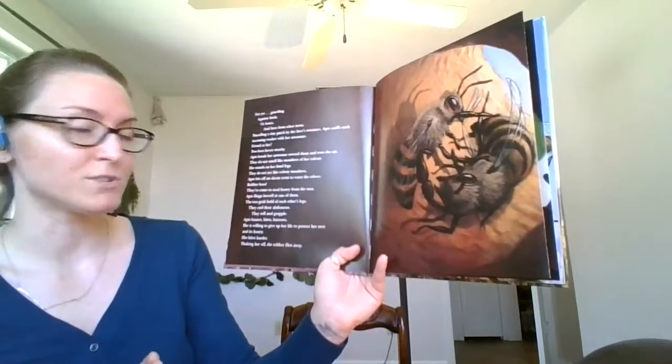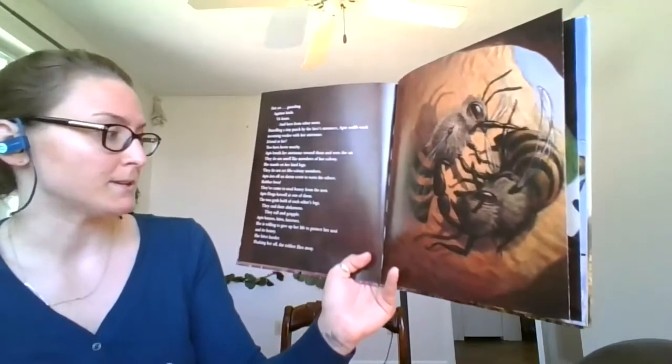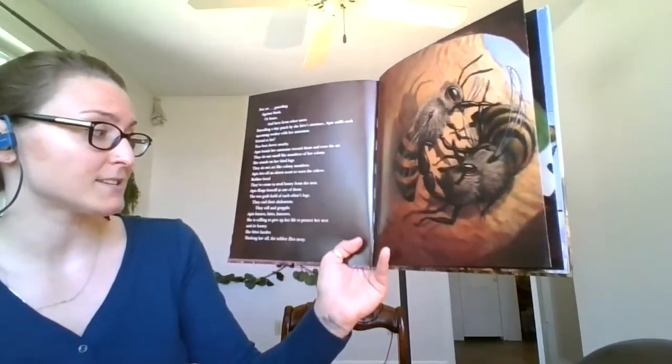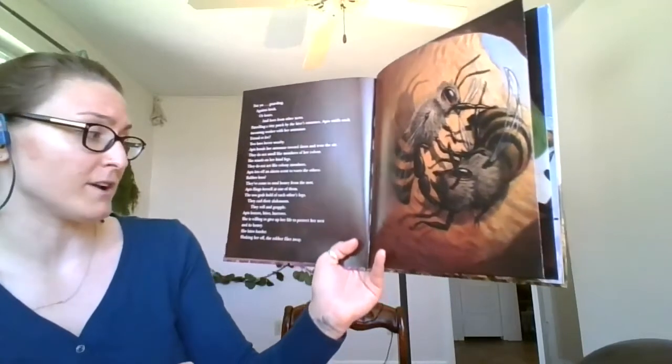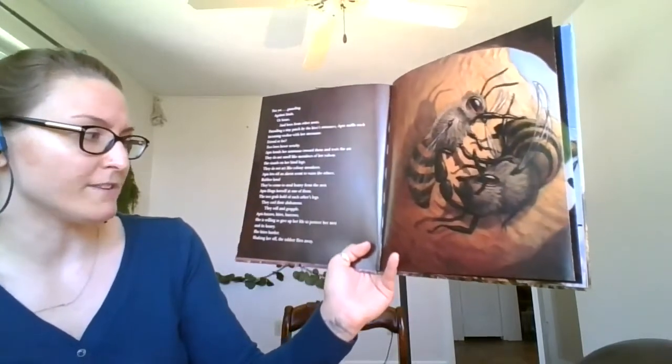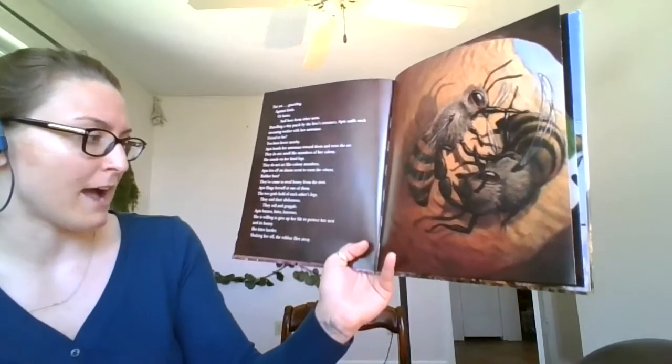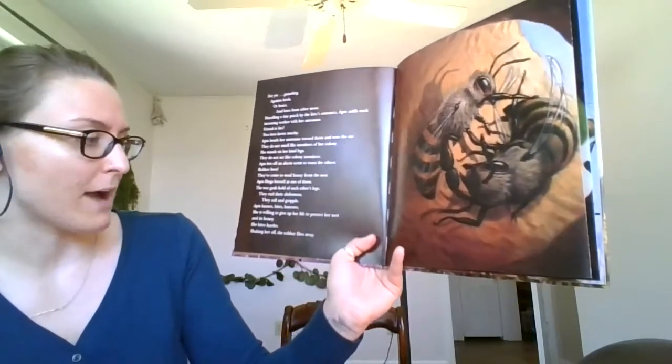Apis lets off an alarm to warn the others. Robber bees! They've come to steal honey from the nest. Apis flings herself at one of them. The 2 grab hold of each other's legs. They curl their abdomens. They roll and grapple.